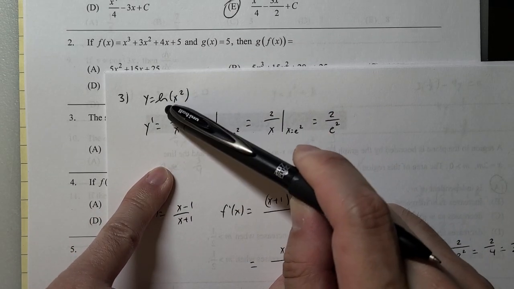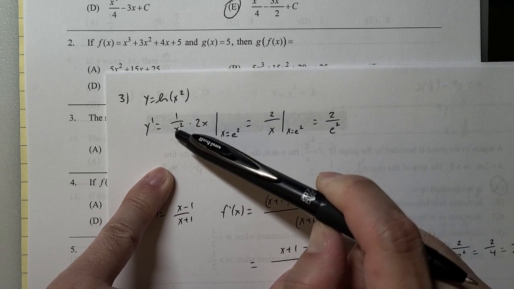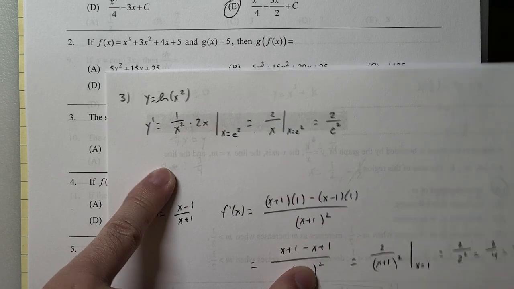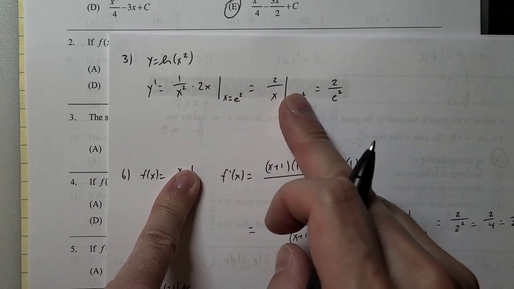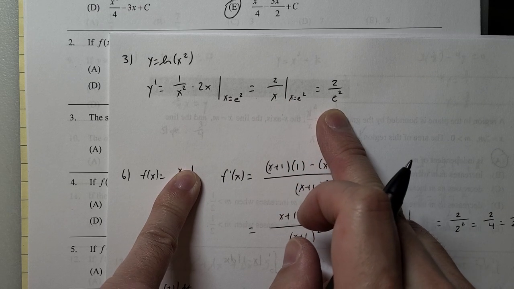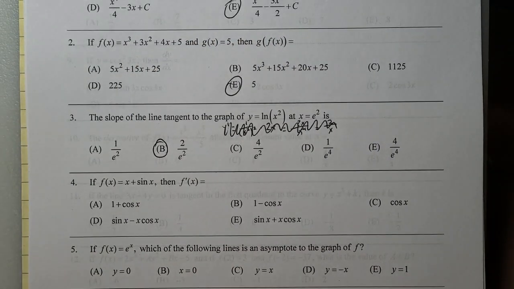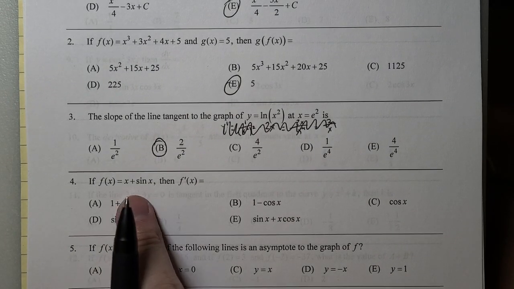So the derivative of ln of x squared is 1 over x squared, the argument, times the derivative inside, that's 2x. We evaluate this at x equals e squared, because that's what we want. We can first simplify. It'll be 2 over x, evaluate at x equals e squared, which is 2 over e squared. So that's B.